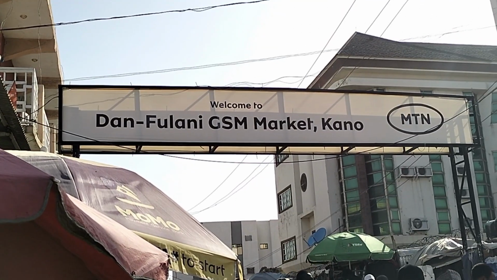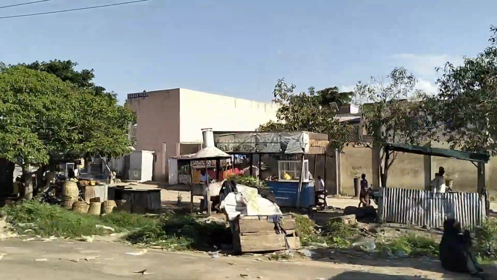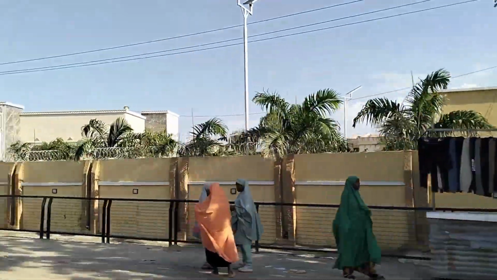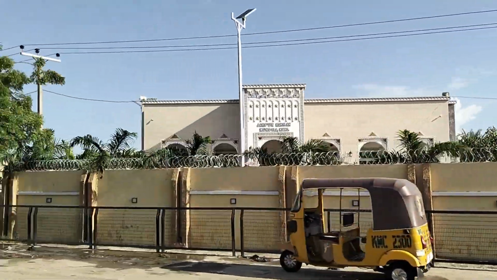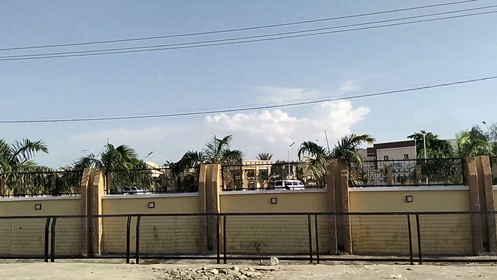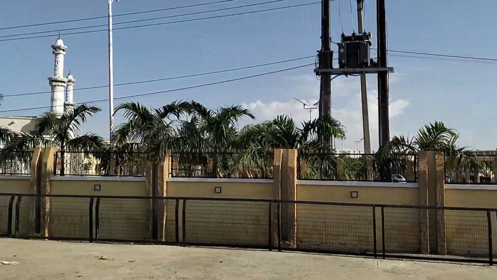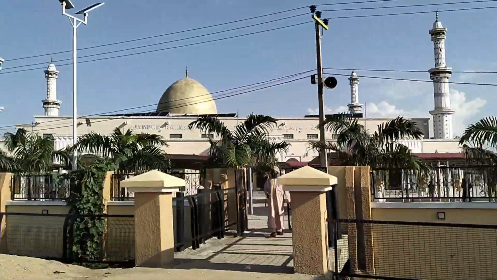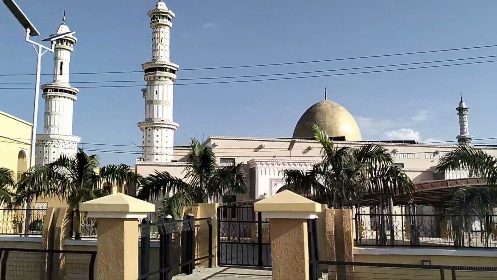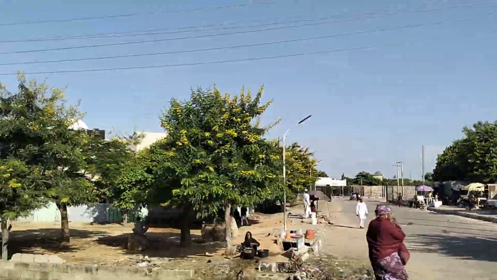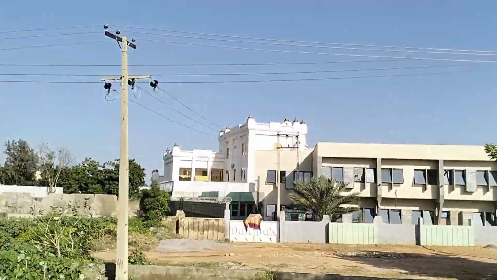So this is a place popularly called Farm Center. The Farm Center is the largest GSM market in northern Nigeria, where you can get virtually all the phones you want in Kano State. So if you want to buy or repair your phone and you're in Kano State, please go to Farm Center. It's very affordable, and of course you can be sure of quality, but you have to be very careful, watchful, and vigilant, because sometimes there are some hoodlums, I must say.